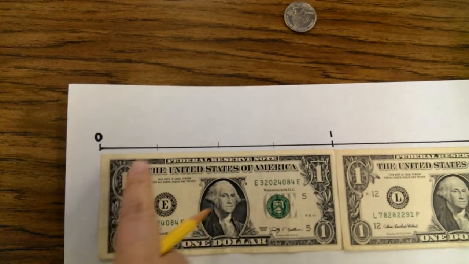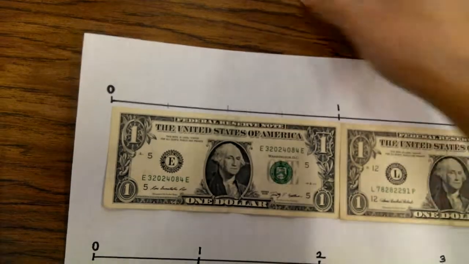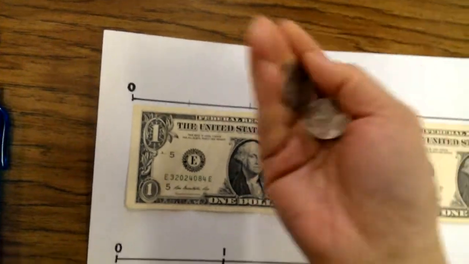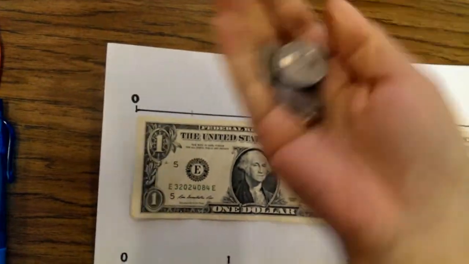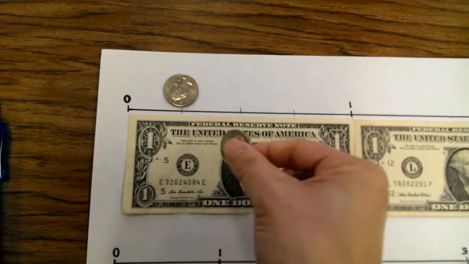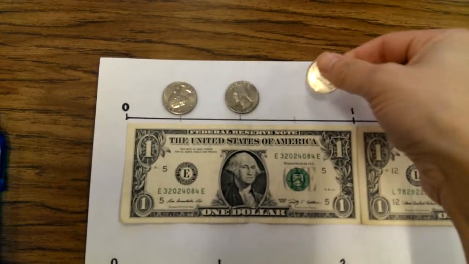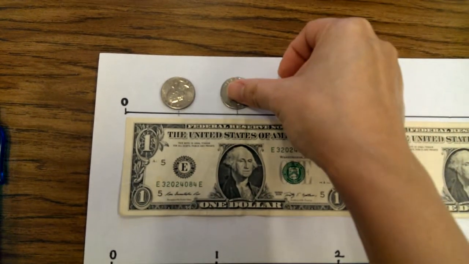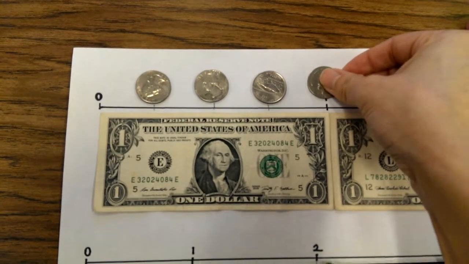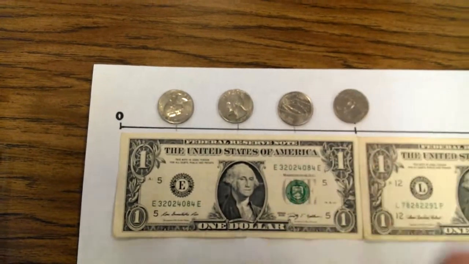Okay. These are your main benchmarks. We call them benchmarks in a number line. We use those to decide where we're going to put our decimal. Well, remember, 4 quarters make a dollar, right? So if you only have a fourth of a dollar, you have 1/4. If you have half of a dollar, you have 2/4, which is 50 cents. If you have 3/4 of a dollar, that's 75 cents. And then, of course, once you have the 4 quarters, it's the same thing as what? A dollar, okay?